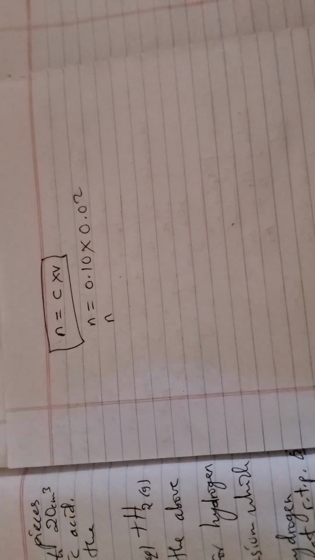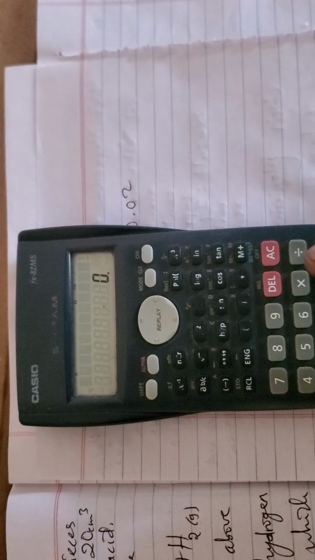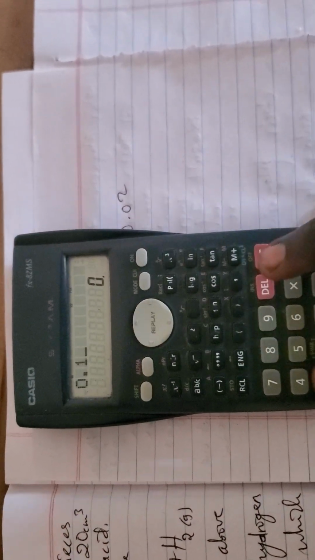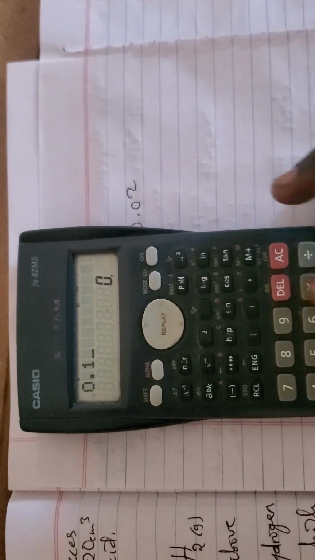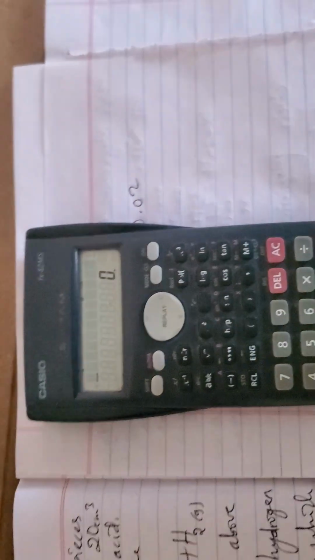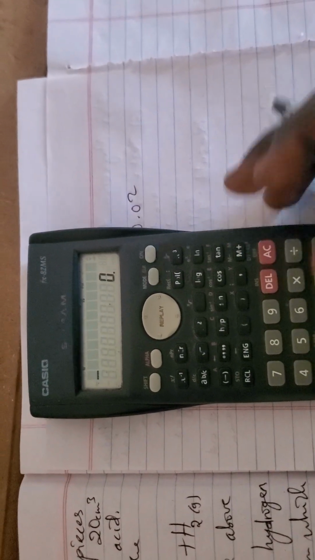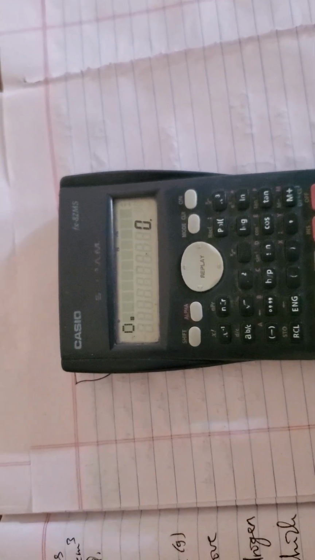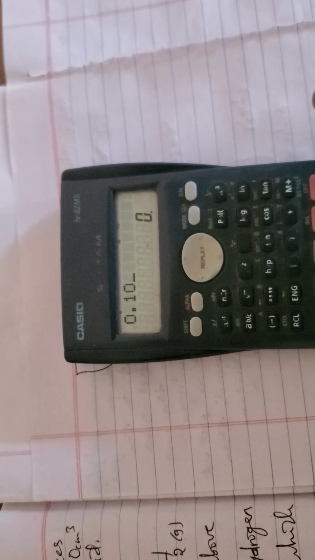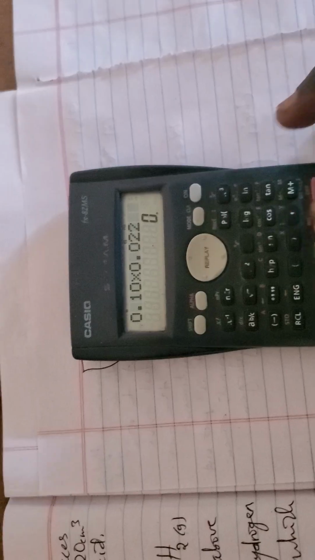From there, we can use our calculator: 0.10 times 0.02.